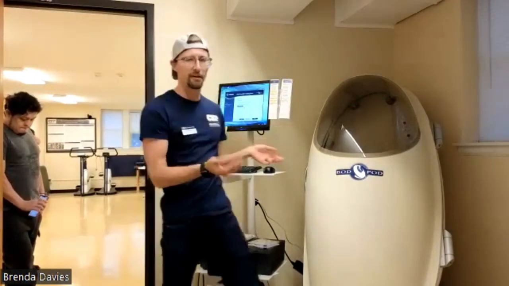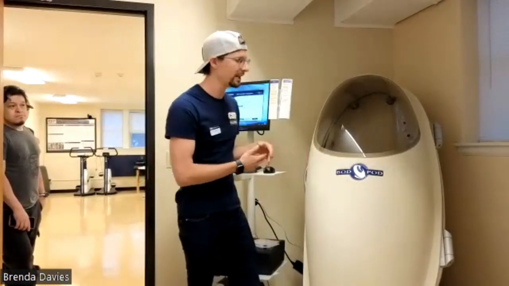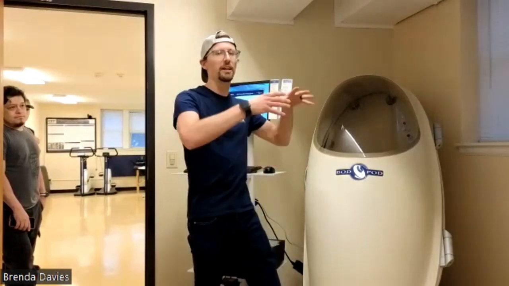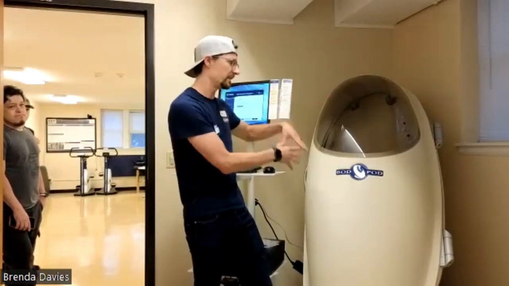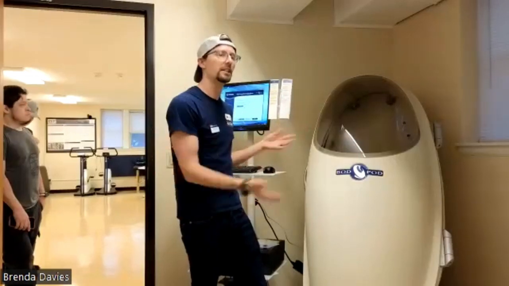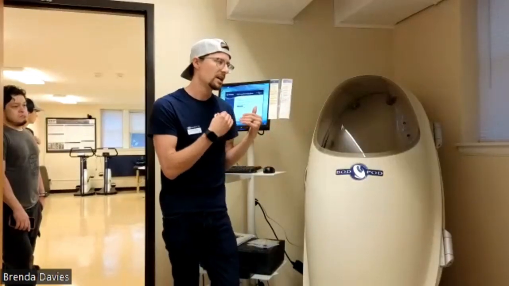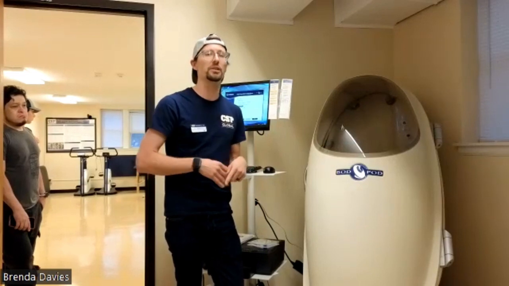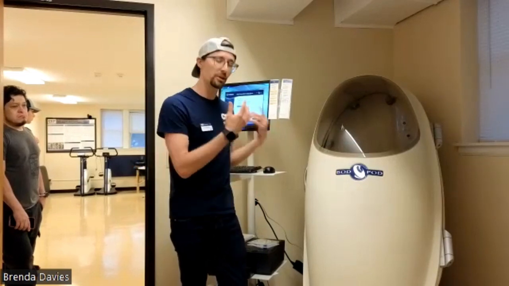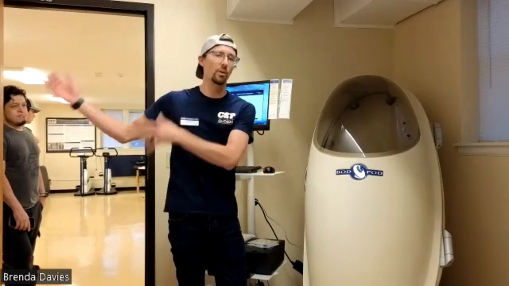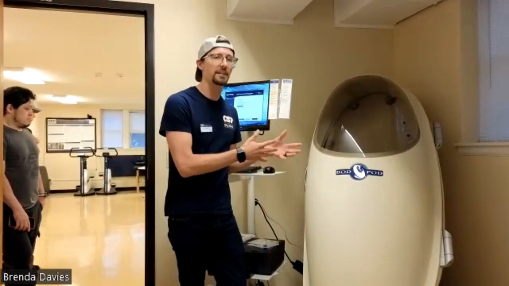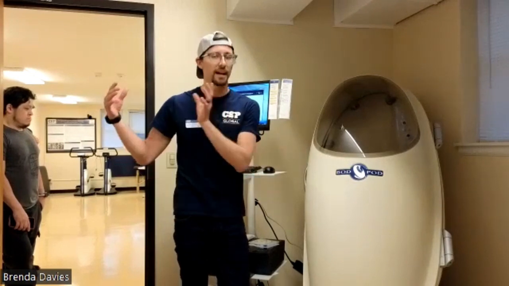If you've ever done underwater weighing or hydrostatic weighing, it's the same type of principle: Archimedes' principle of displacement of water, or in this case, displacement of air, to determine what that volume is. So we would need to know the weight of the individual and the volume of the individual to get the body density. Once we know the body density, we can then determine their body fat percentage, with the understanding that fat mass is less dense and non-fat or lean mass is more dense.